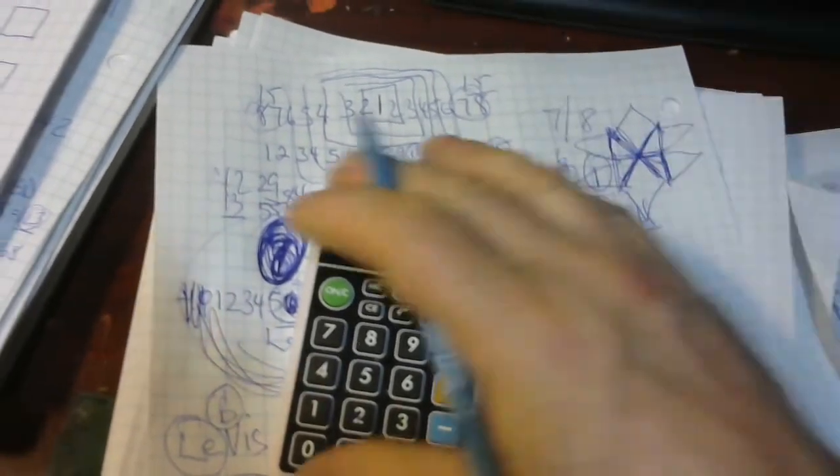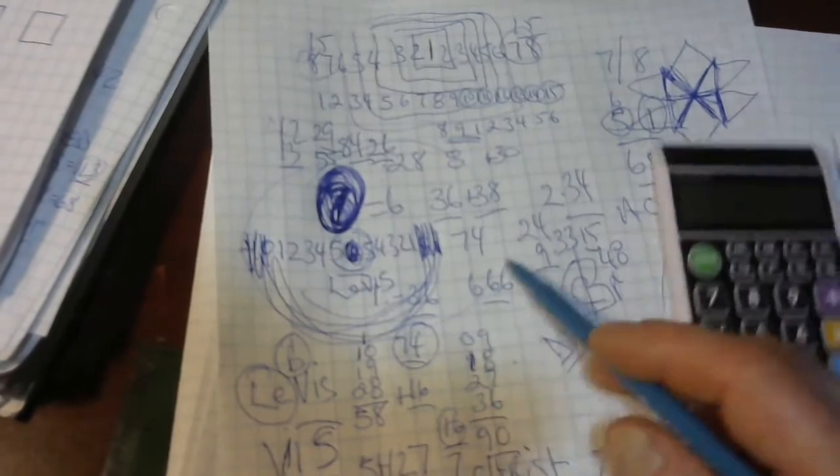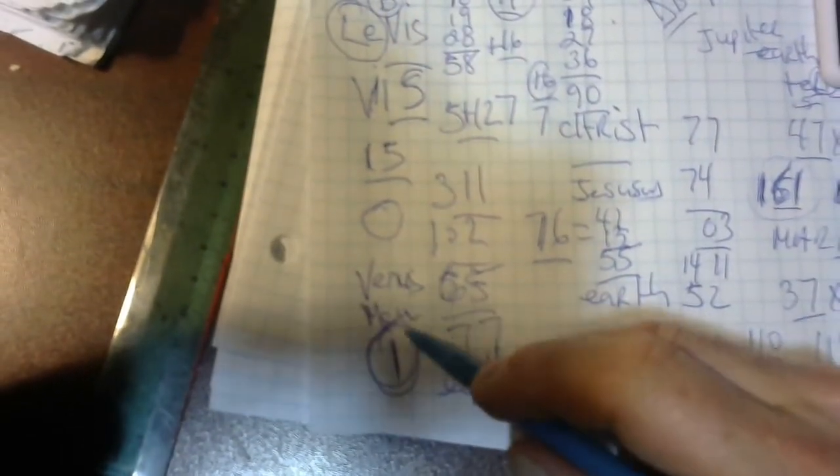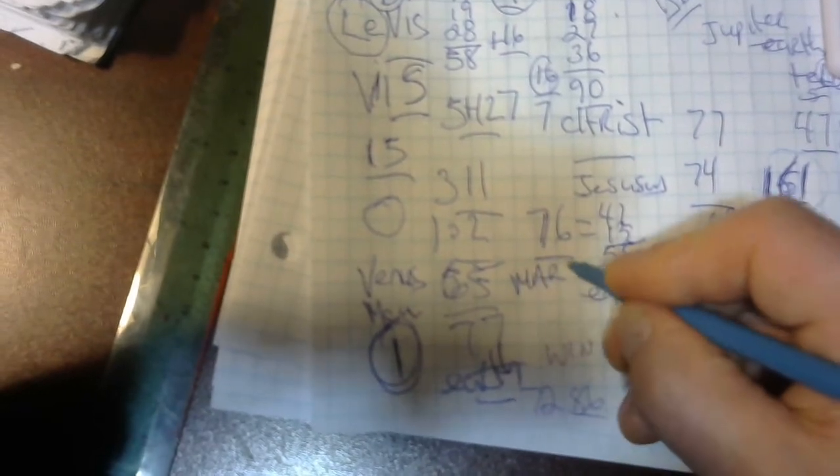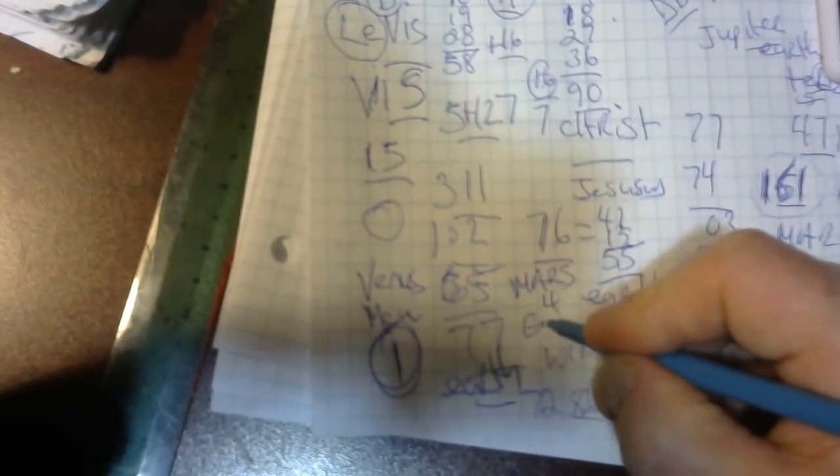Put 33 on each end. So we end up taking away 1 and 2, because Venus with no moons and Mercury with no moons run inside the Earth formation. Inside the Earth formation is where Venus and Mercury run, in which is Mars, the 4th planet, and Earth, the 3rd planet.